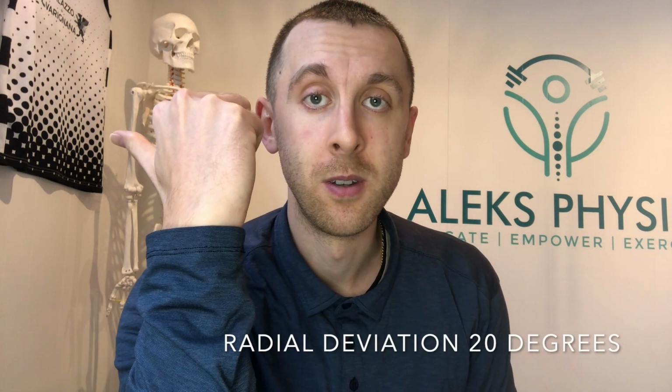Wrist extension or cocking our wrist back, we have 70 degrees. And wrist flexion or bringing our wrist down, we have 80 degrees. Ulnar deviation or bringing this part of our hand towards this part of our forearm, we have 30 degrees. And radial deviation, the same thing on the opposite side, on the thumb side, we have 20 degrees.